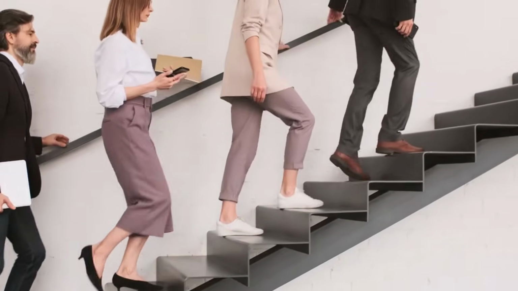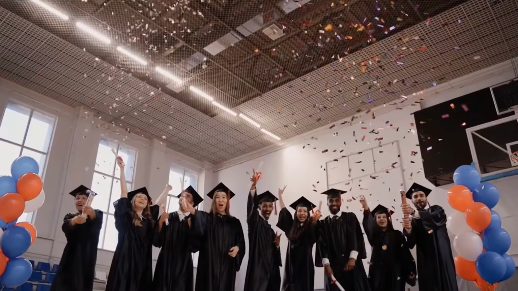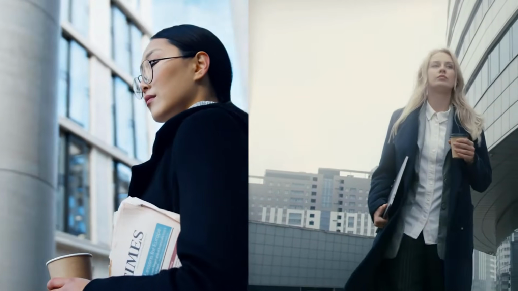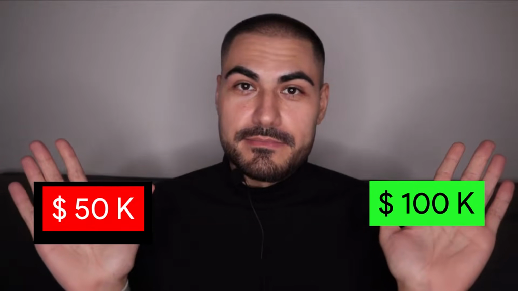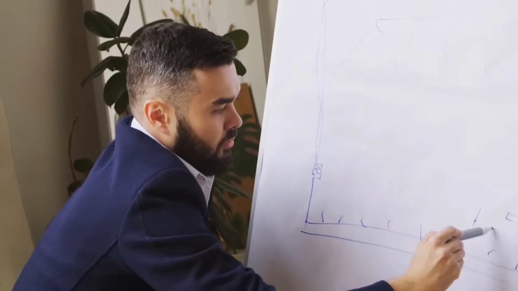Have you ever wondered how some people climb the corporate ladder rather fast and some stay stuck for several years? How come that two people who have graduated the same year, have the same age, end in two different places after a couple of years, and one is earning 100K a year while the other one is earning only 50K a year? The reason is that there is a secret strategy behind this, which the successful employees know and the unsuccessful ones don't. Don't worry, let me break it down for you.